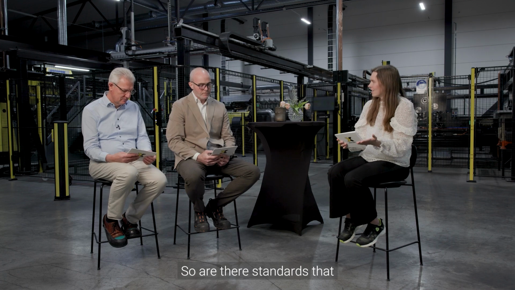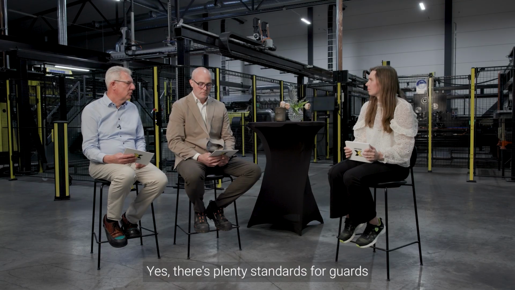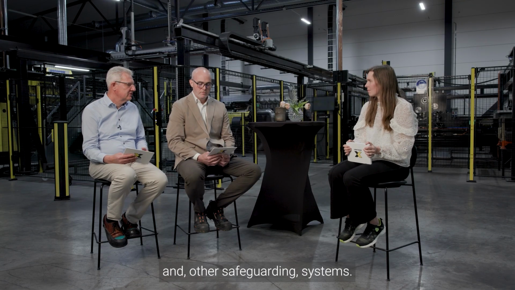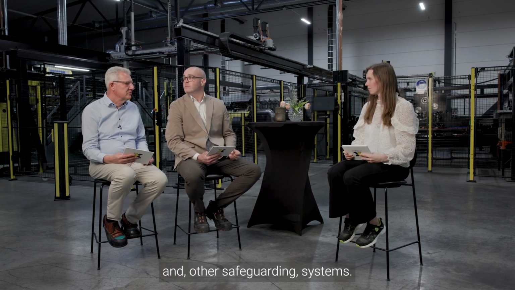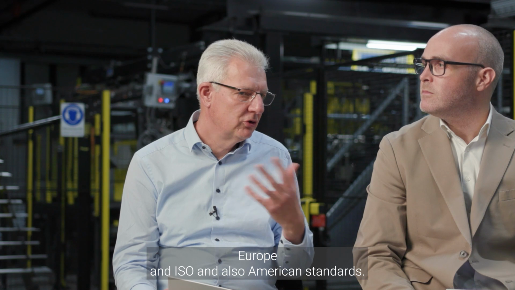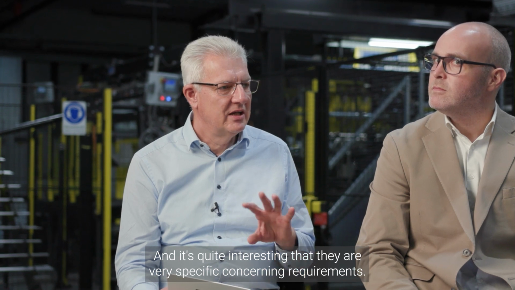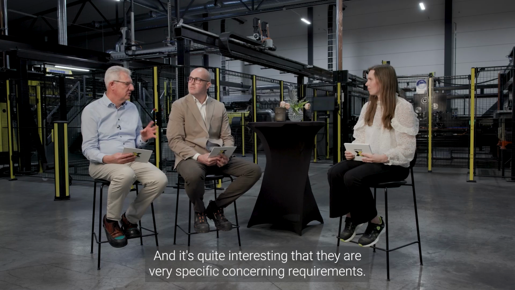So are there standards that apply to the design of machine guarding and industrial barriers? Yes, there's plenty of standards for guards and other safeguarding systems, and they have been around a long time in Europe, in ISO, and also American standards. And it's quite interesting that they are very specific concerning requirements.